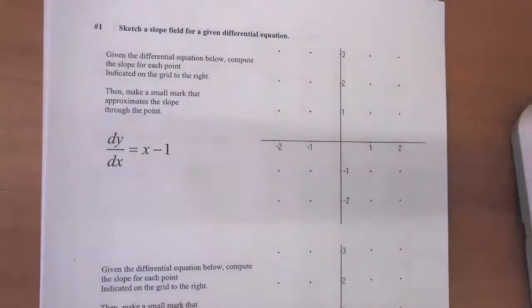So the first thing that we're going to be asked to do with slope fields is to draw one. Given a differential equation, we want to draw the slope field of that. And so I'm going to give you an example of it. This is at the top of page 612 in your workbook. And so let's take a look at this example here.